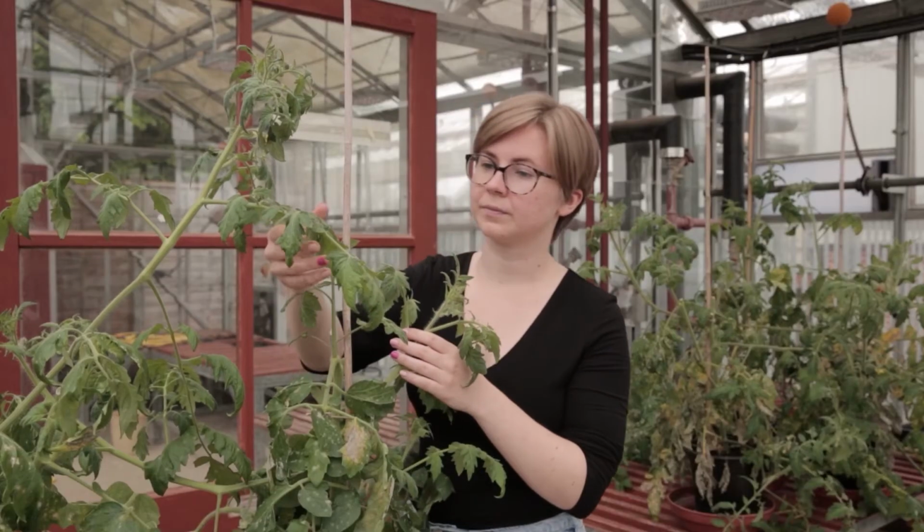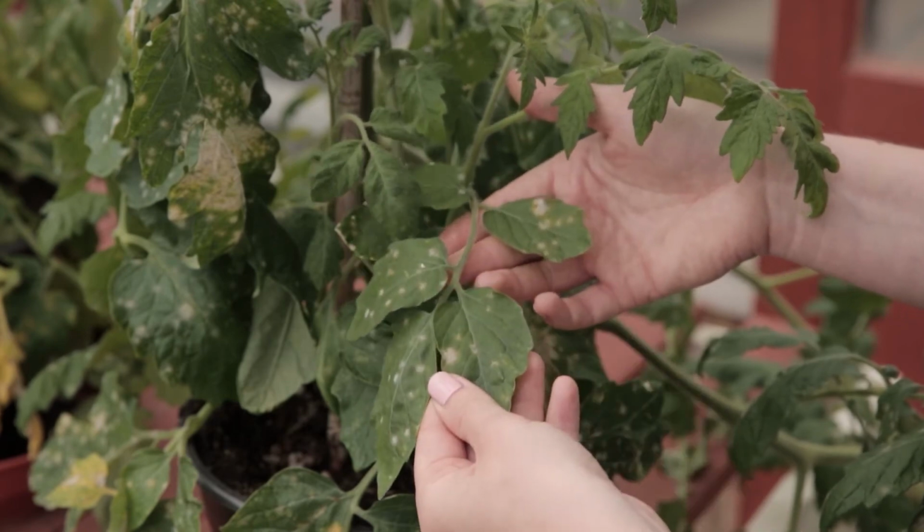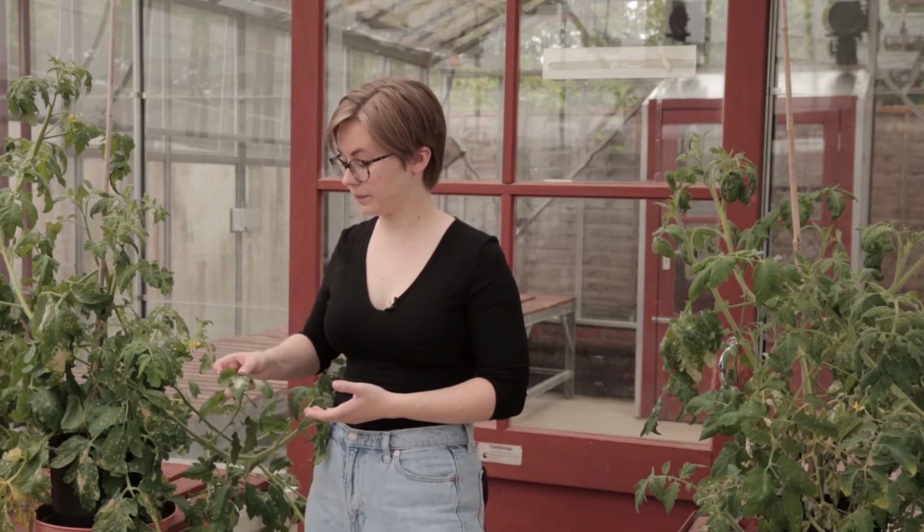Now, growers want to get rid of it as soon as possible because it will grow, and when it covers large areas of the leaf, it will steal loads of nutrients, causing the plant to be stressed and leading to low quality of fruit. Now, let's take a closer look at this parasite under a microscope.